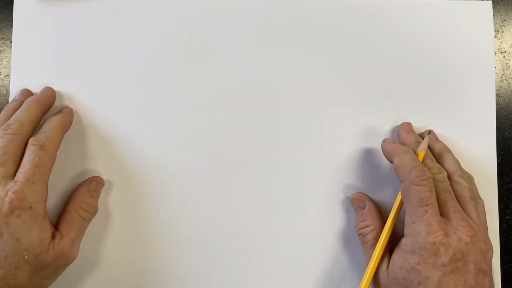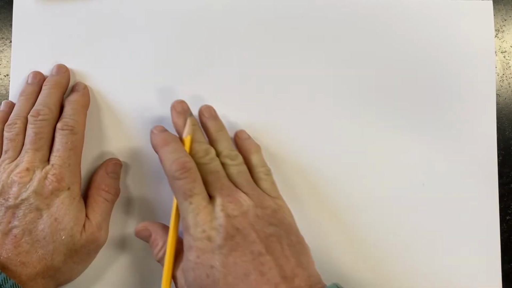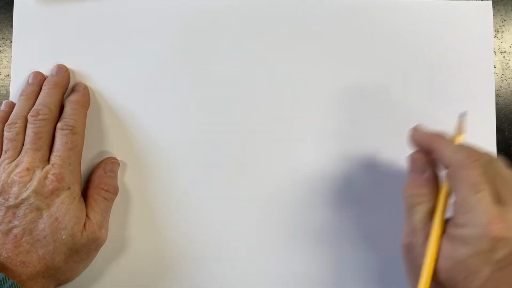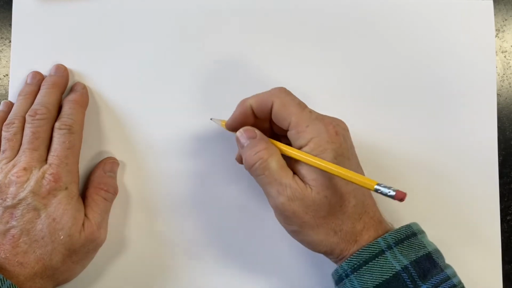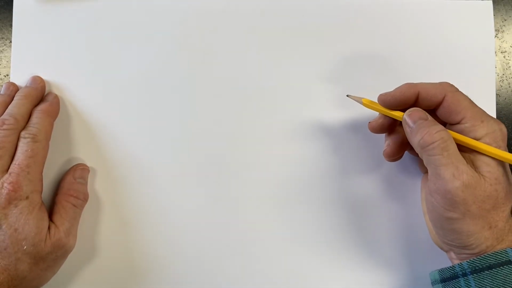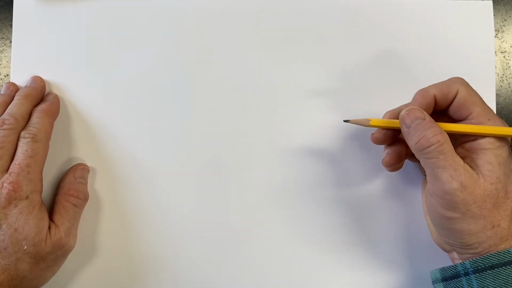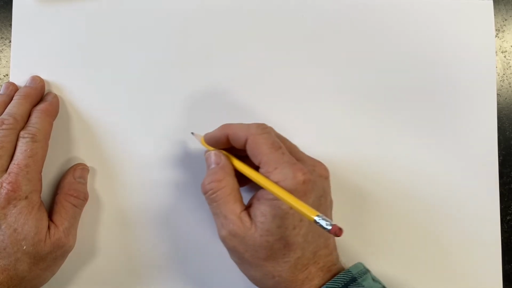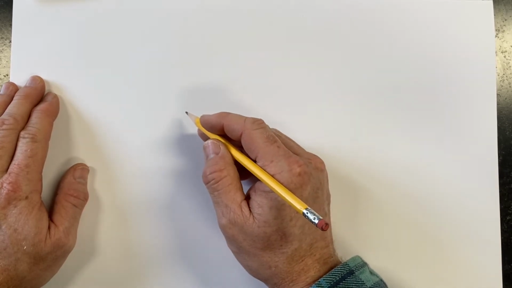Hey everybody, we are going to start an assignment. I'm going to call it PipeWorld. And we're going to draw cylinders and we're going to draw them connected to one another like a pipe would be. So you're probably going to want to start with a pencil. So let's get right to it.